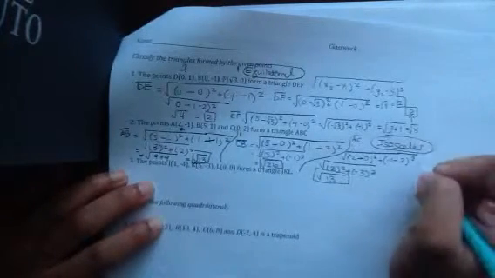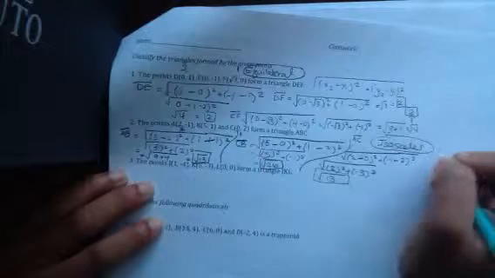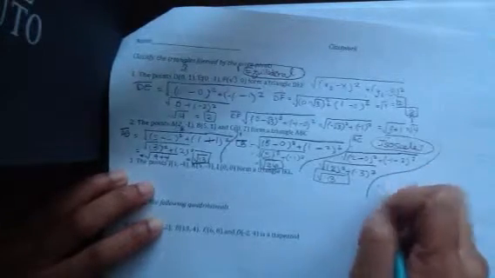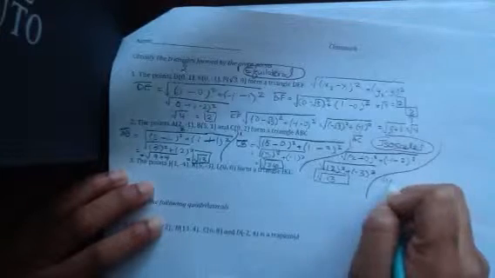Okay? So I'm going to find the slope of AB. So I'll make A my first and B my second.